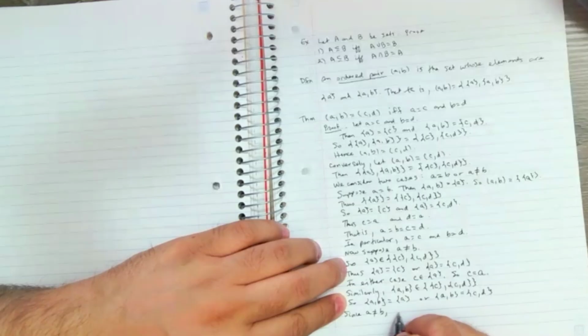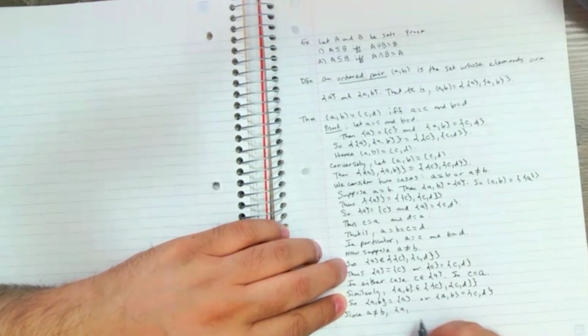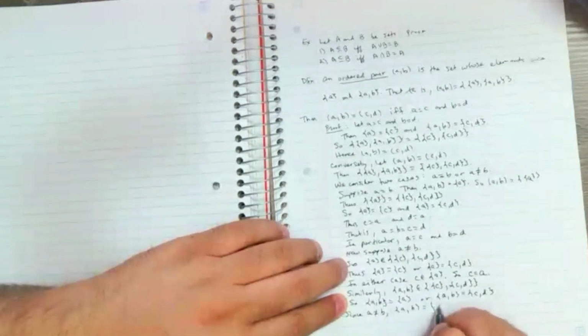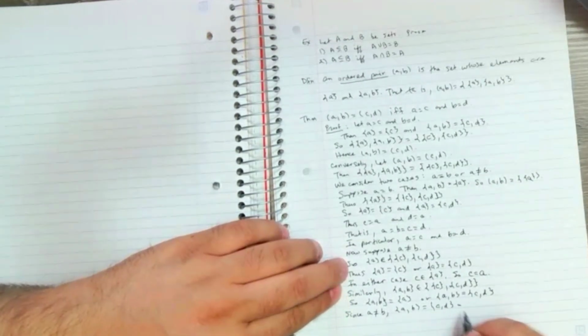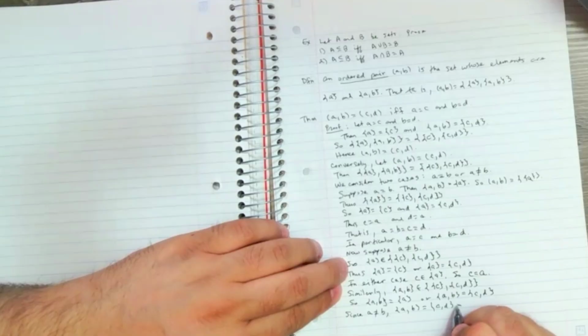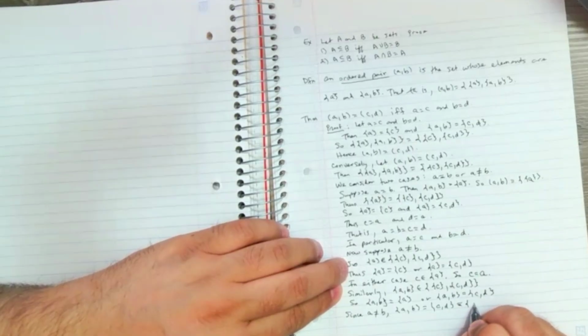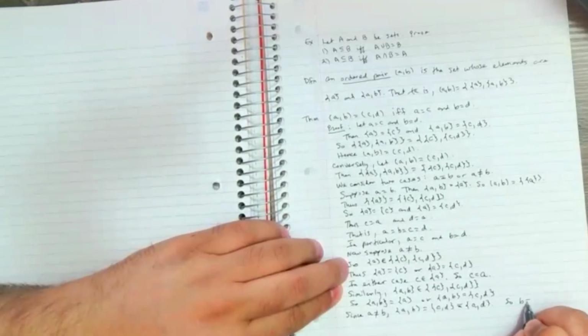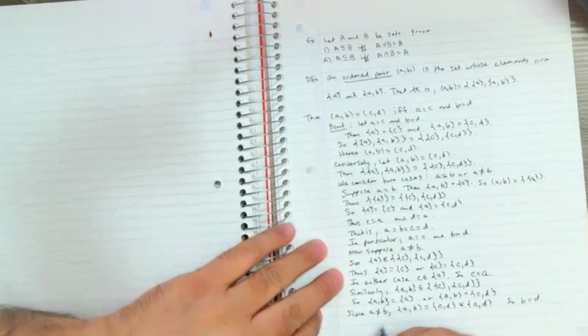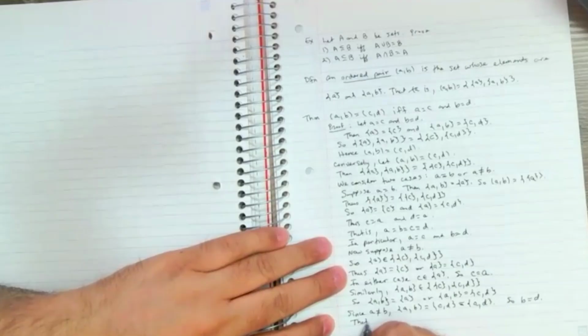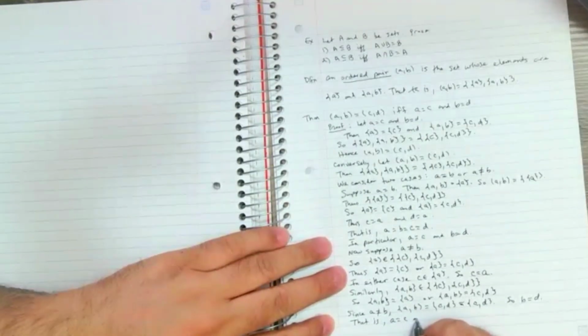And so we have that the elements A, B is equal to the elements C, D, where C is equal to A, and so this is the set containing the elements A and D, and so B equals D. That is, A is equal to C and B is equal to D.